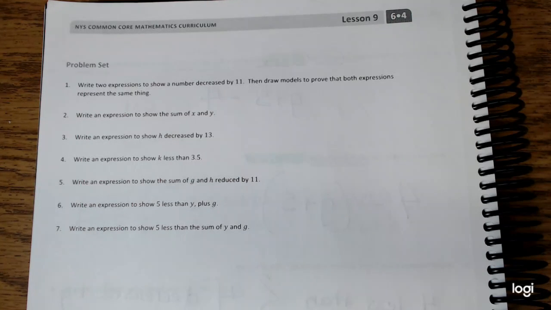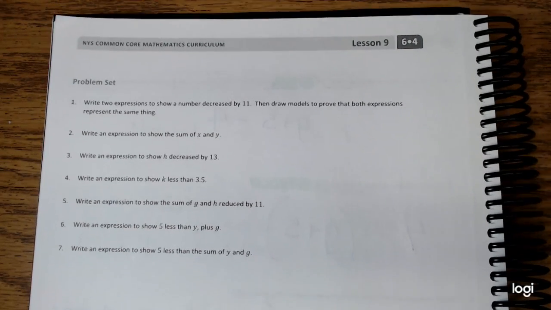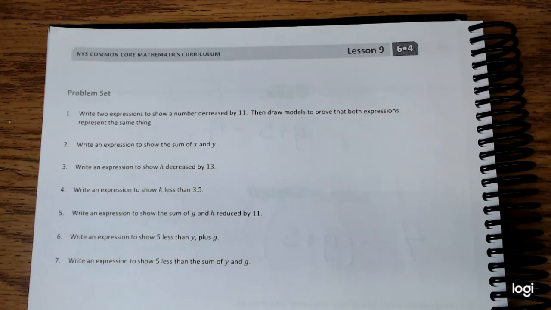I hope you guys remember how to do some expressions. We're going to do a quick little review of Lesson 9. So if you could open up your math books to S43, we have 7 problems we're going to look at and see what you guys can remember about some of these keywords. Okay, all right, so let's go ahead and look at number 1.